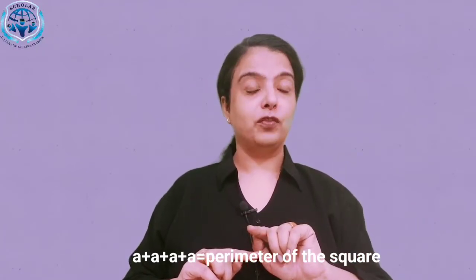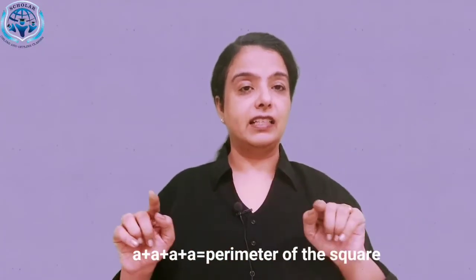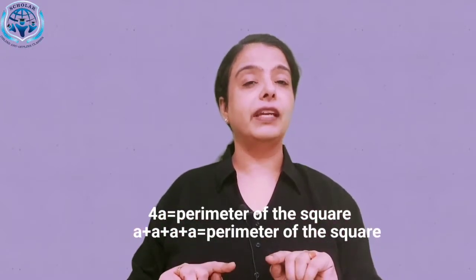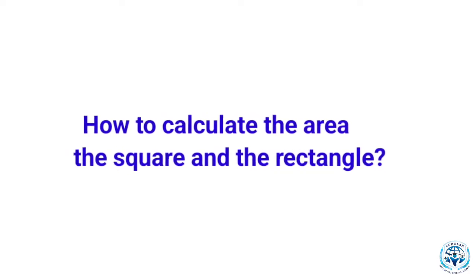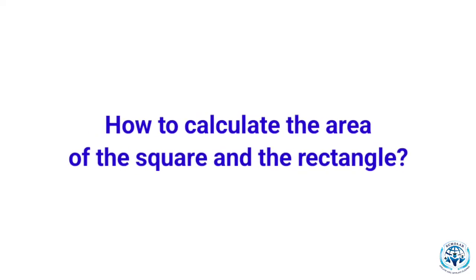This is the perimeter of the square. You can write it as this, or you can write simply as 4A. Understood? How to calculate the area of the square and the rectangle.